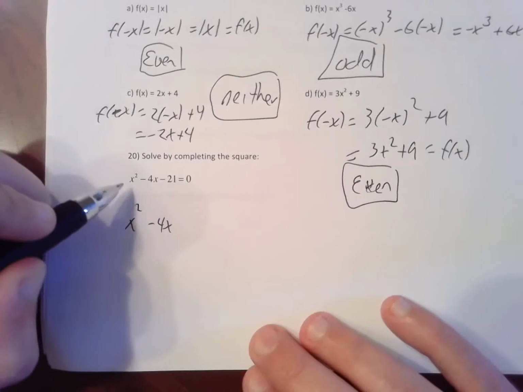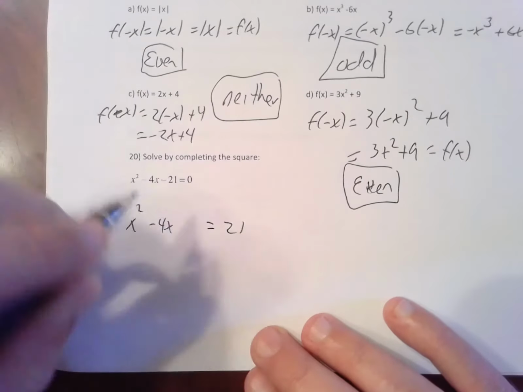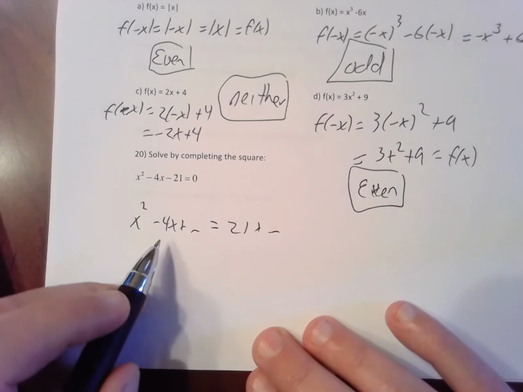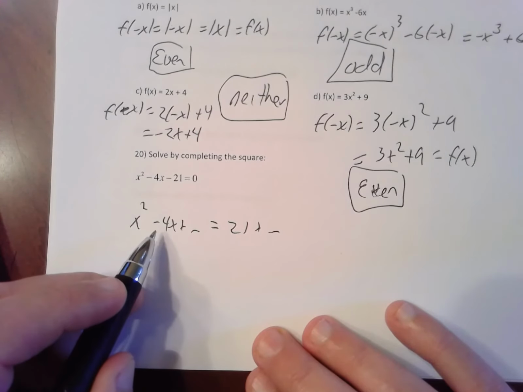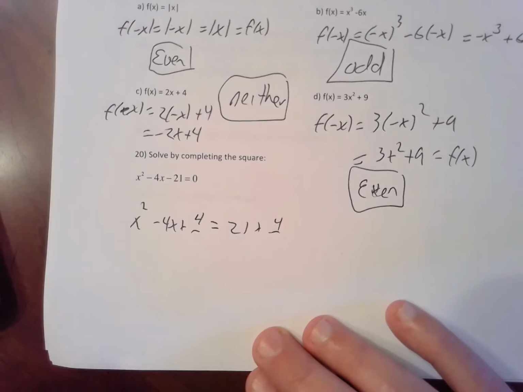First we would divide by whatever number's here, but there's nothing there. Next, move the 21 over. I like to leave a little plus blank. Take half the middle number. So half of 4 is 2. Squared is 4. Add it to both sides.